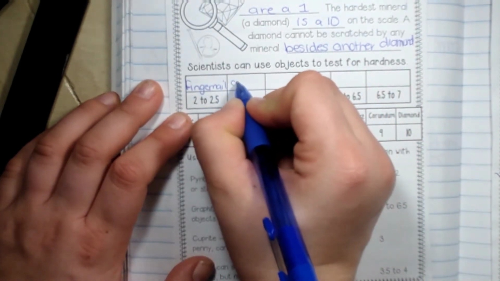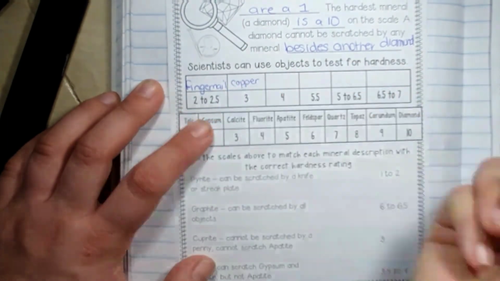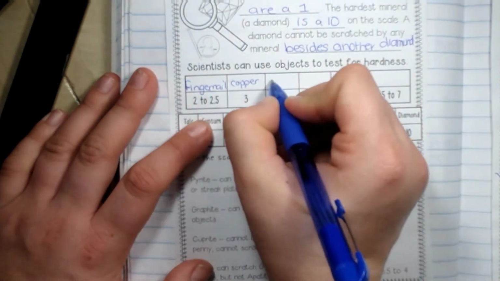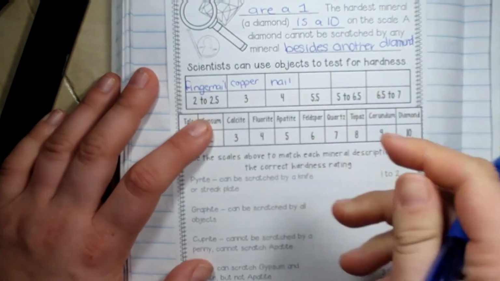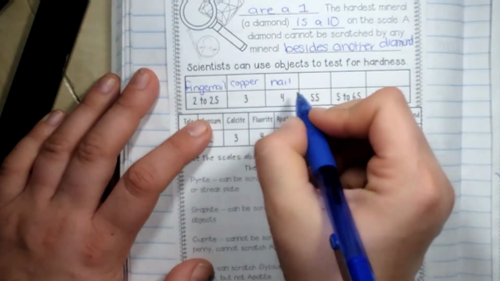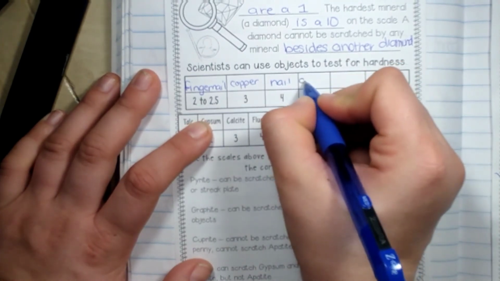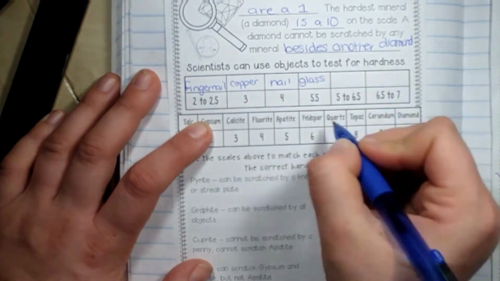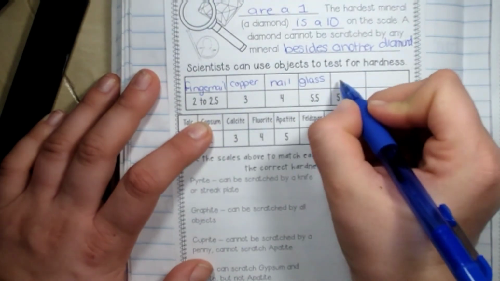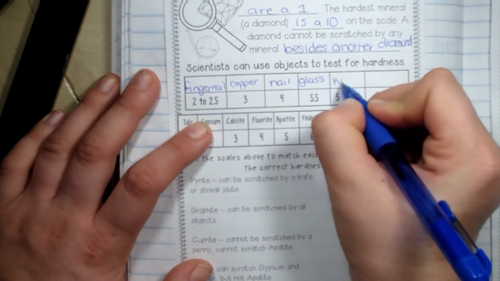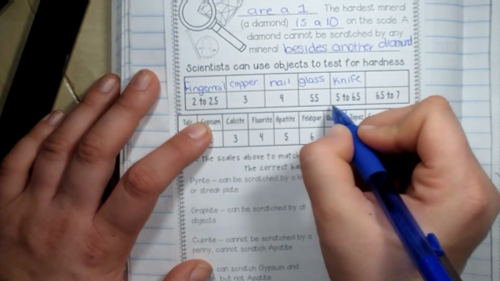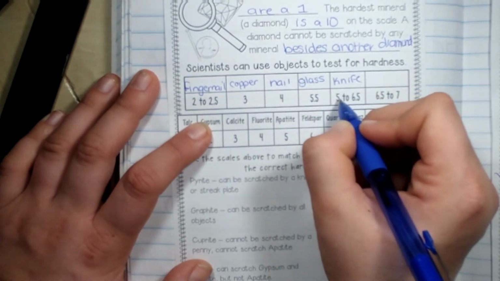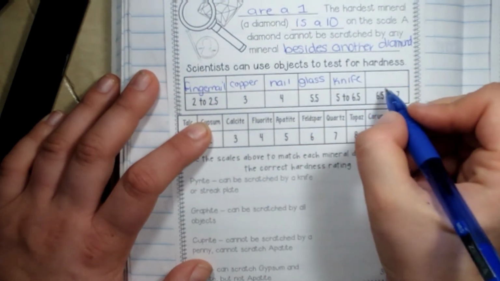If you can scratch it with copper, it has a 3 hardness. If you can scratch it with a nail, like not a fingernail, but an actual nail, it has a 4. If you can scratch it with glass, it has a 5.5. If you can scratch it with a knife, so glass is in between this, 5 to 6.5-ish.